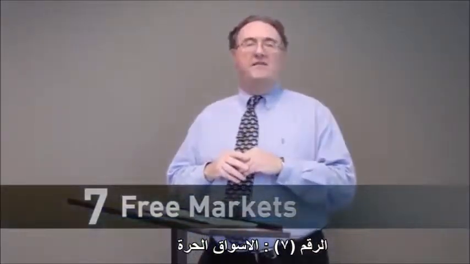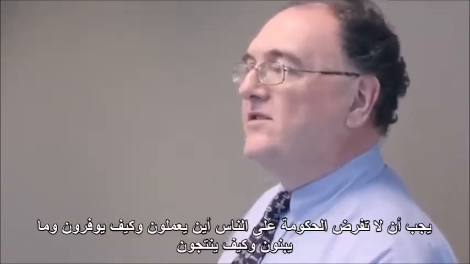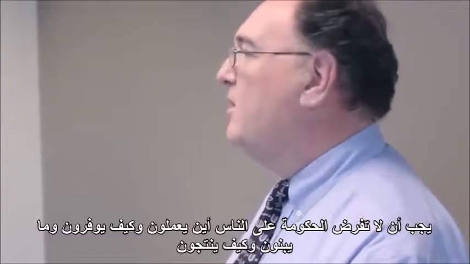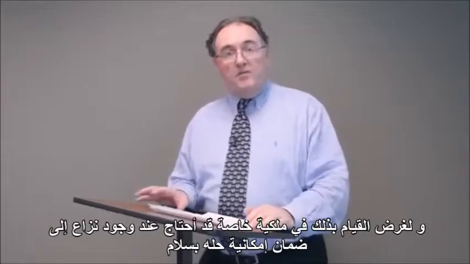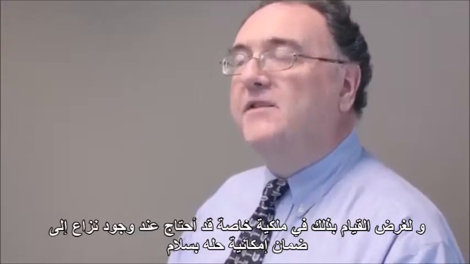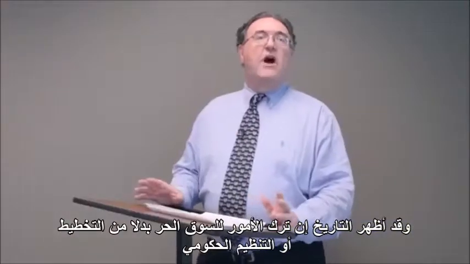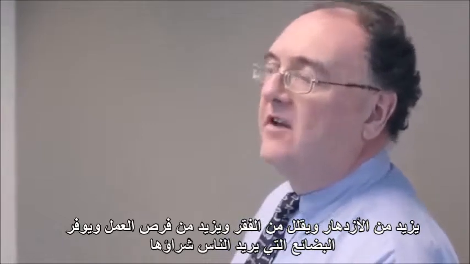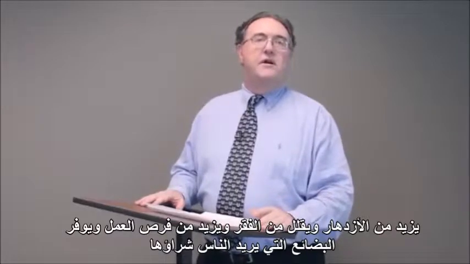Seventh, free markets. That economic exchange should be left to voluntary activity between individuals. Government should not tell people where to work, how to save, what to build, what to produce. This should be left to voluntary interaction by people. You need private property to be able to do that, and you need to ensure that when there are disputes, they can be peacefully resolved. But what history shows us is that leaving things to free markets rather than government planning or organisation increases prosperity, reduces poverty, increases jobs, provides goods that people want to buy.